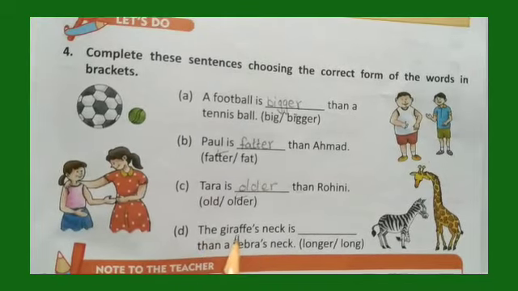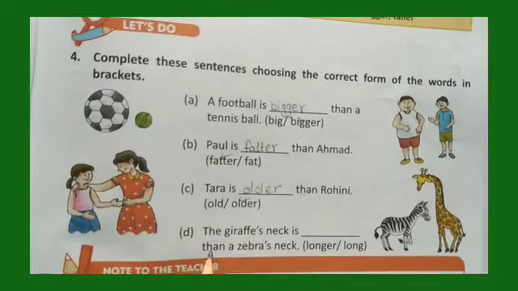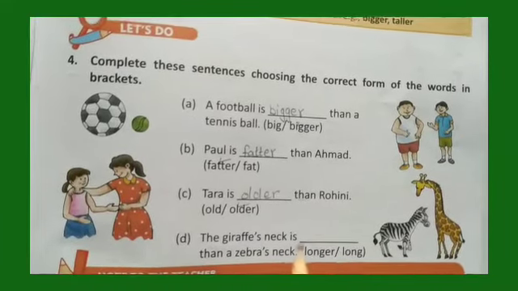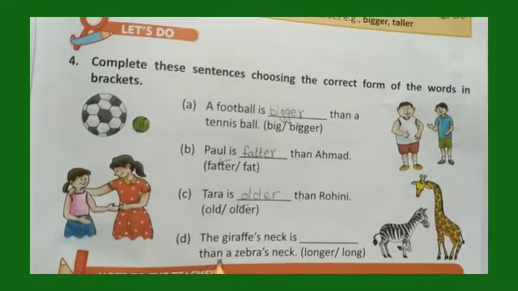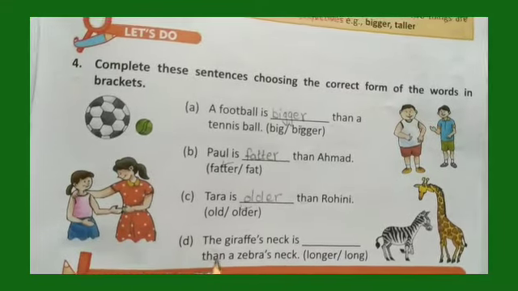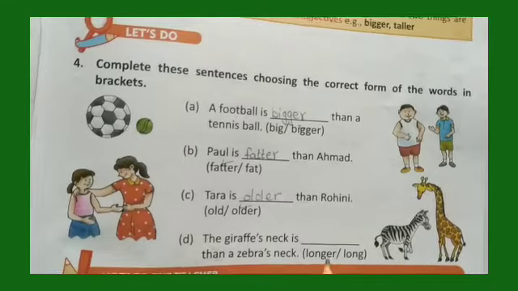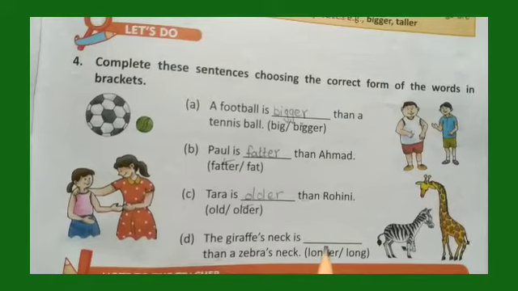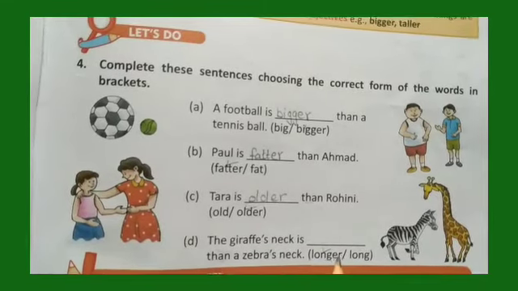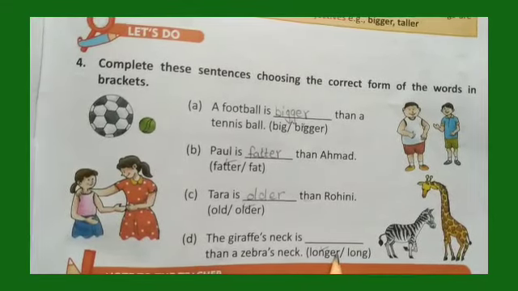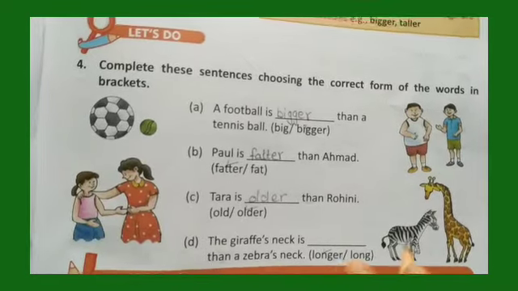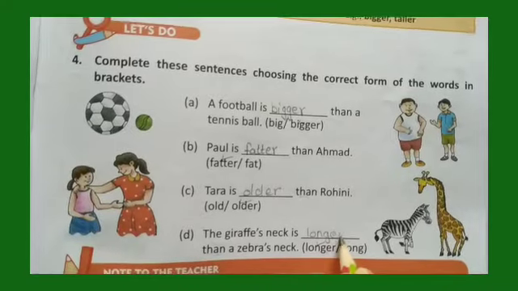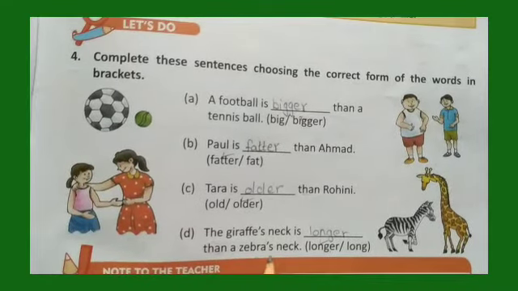D. The giraffe's neck is dash than a zebra's neck. So here you see two animals. Okay? Than. That means we are using what? The comparative adjective. Longer or long? Right? Which one is the comparative adjective? Longer. I told you for most words we add er. Fine. So the giraffe's neck is longer than a zebra's neck.